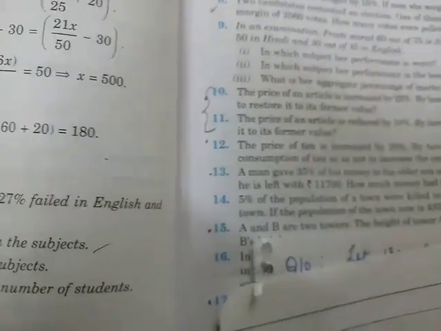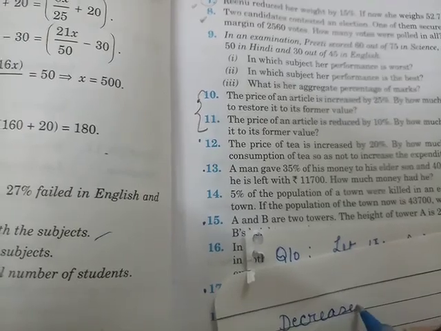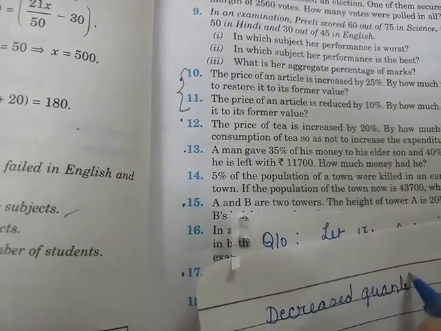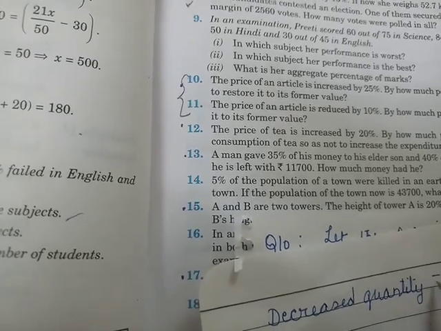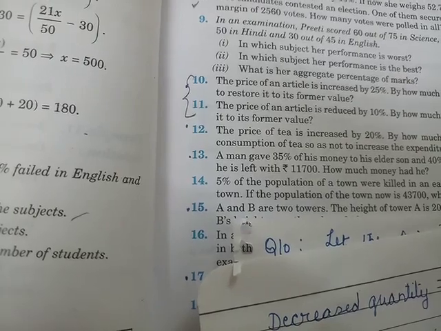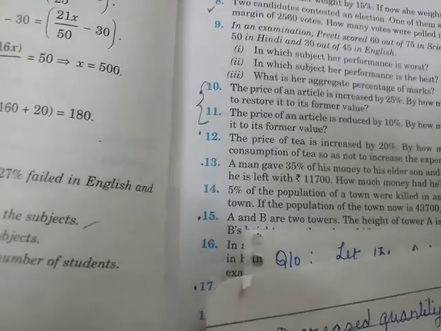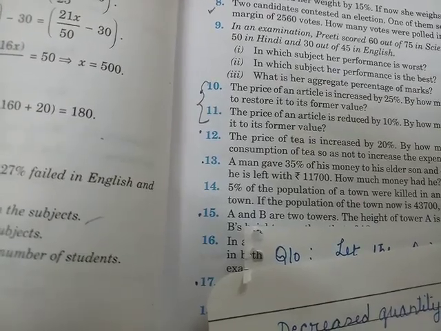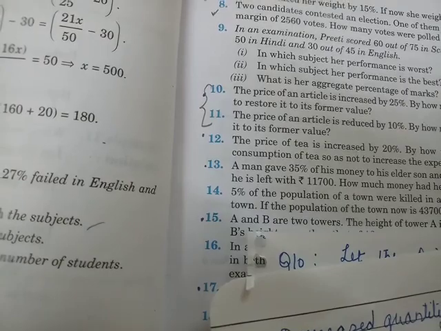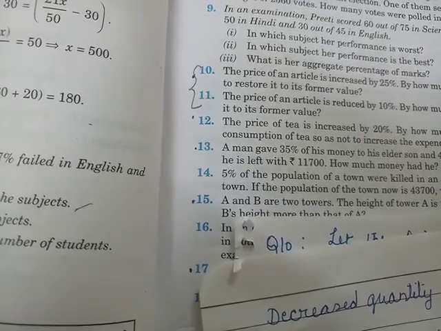Decreased quantity is equal to 1 minus decrease percentage into original value or quantity.